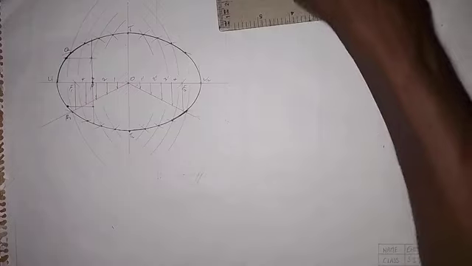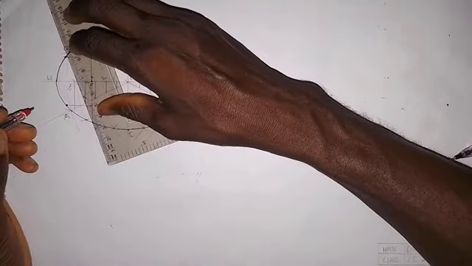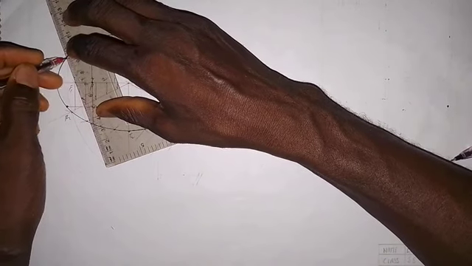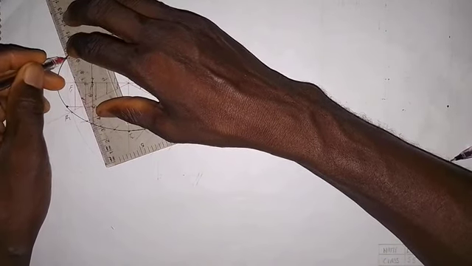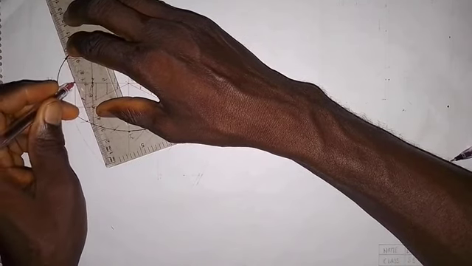Now, for us to do that, we need to connect point Q together with point F1 like this.